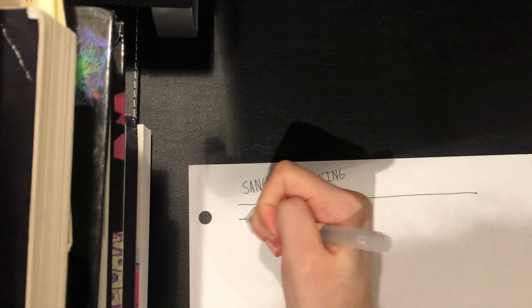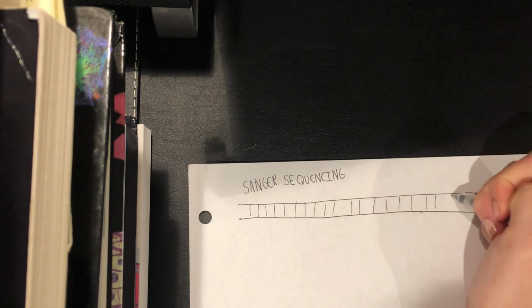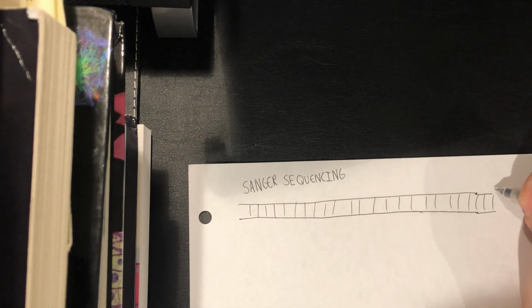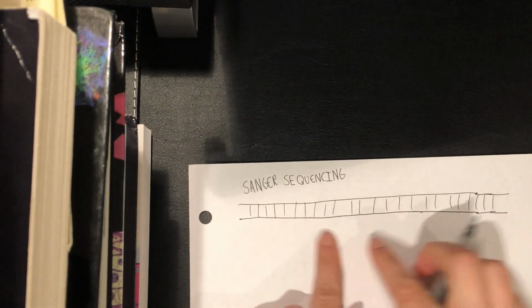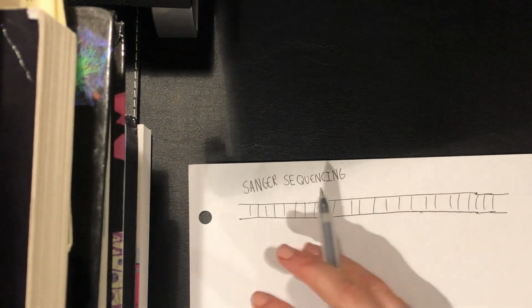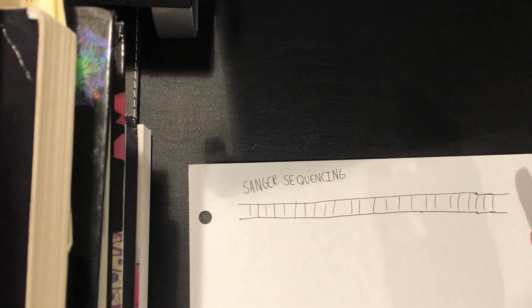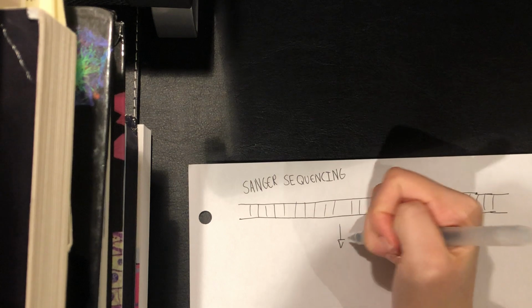So if this was your DNA, and you want to sequence this molecule, you can either sequence a certain gene or the entire genome. It's usually up to you how you design your primers. But anyways, what you want to start by doing when you're doing Sanger sequencing is amplify your DNA.